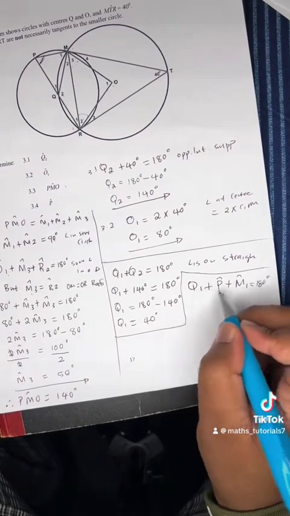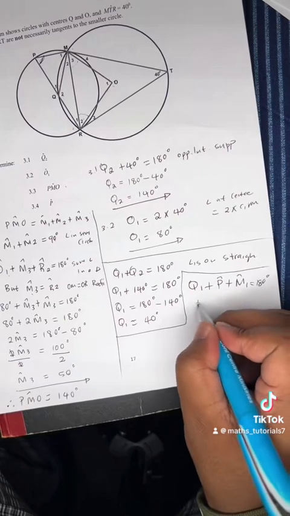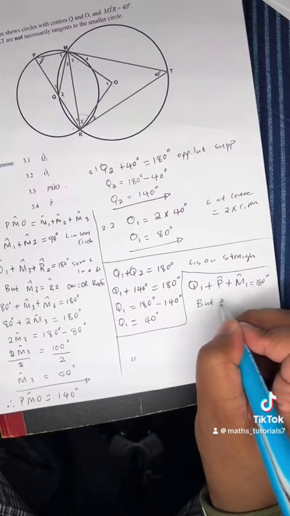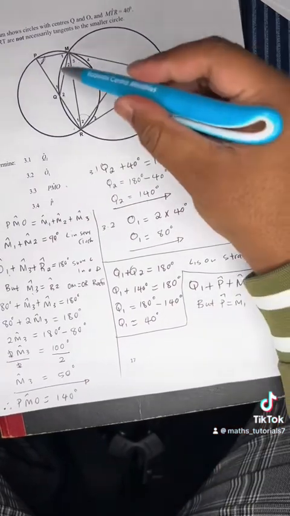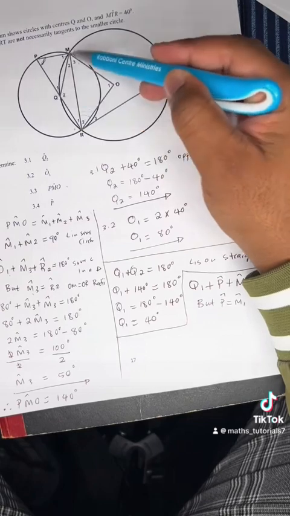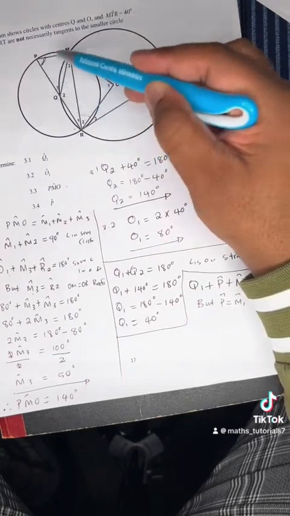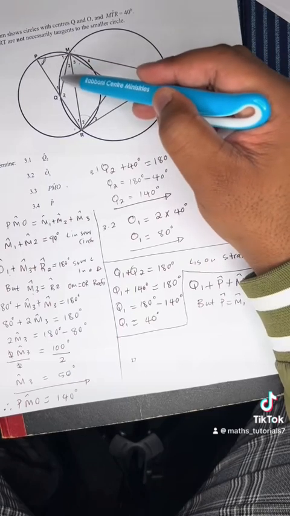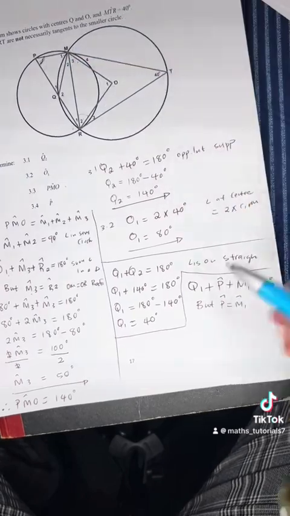So we need to substitute, but before we substitute, you need to say that angle P equals angle M1. Remember that P equals M1. Why? Because QP and QM are both radiuses, making this triangle an isosceles triangle, and making this and that equal.